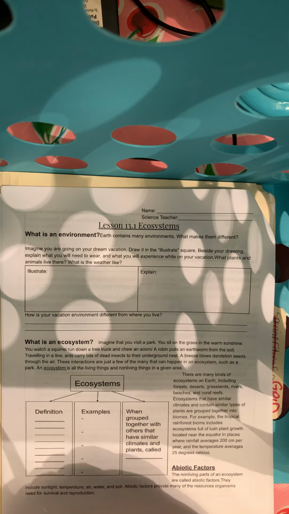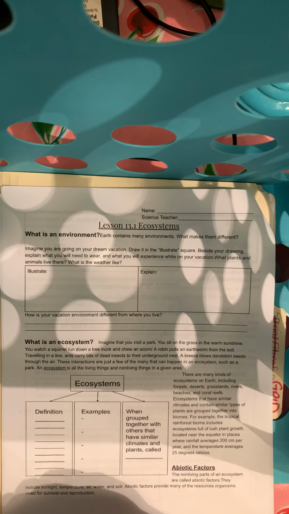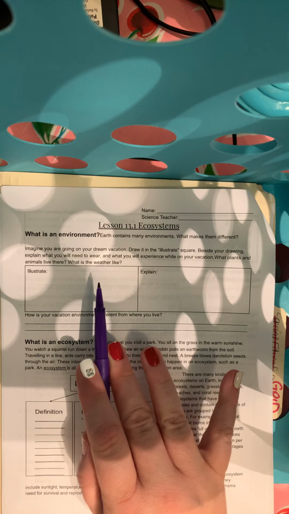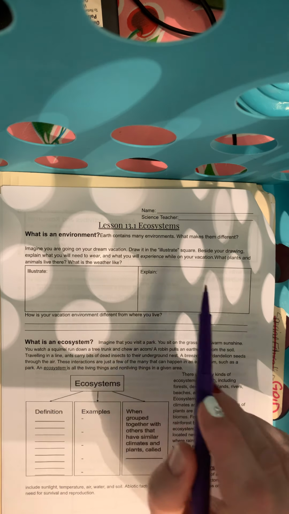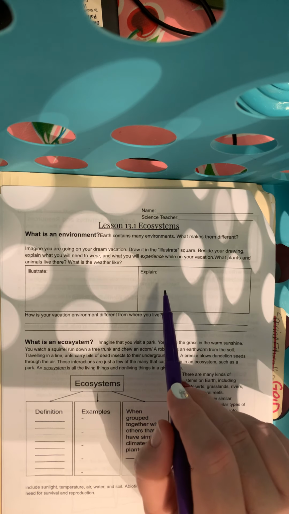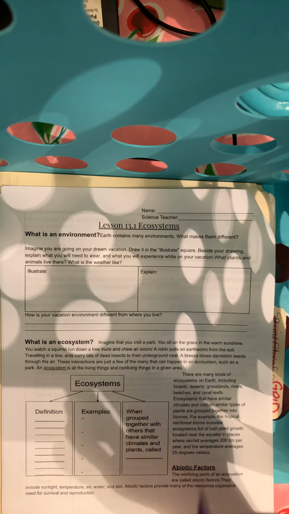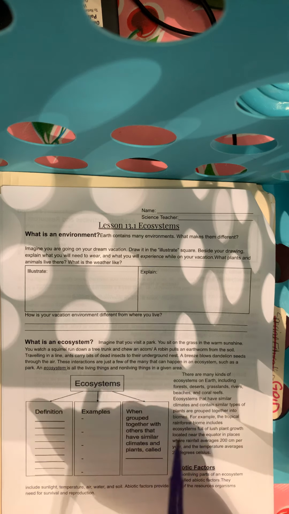Okay, this one I'm totally going to leave for you, even though I will probably do it later on my own because it's fun. So you want to draw, like, where would you go? Where would your dream vacation be? And then over here you got to explain, like, what are you going to do? What are you going to wear? What's the weather like? Okay, and how is your vacation environment different from where you live?